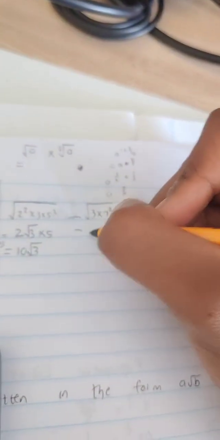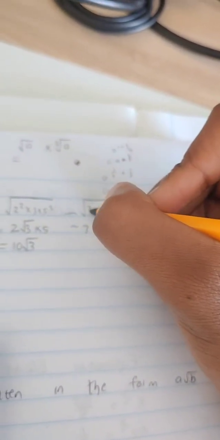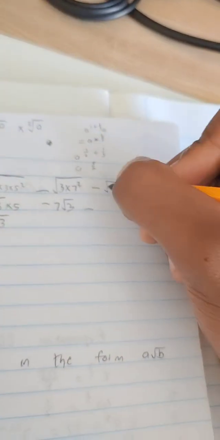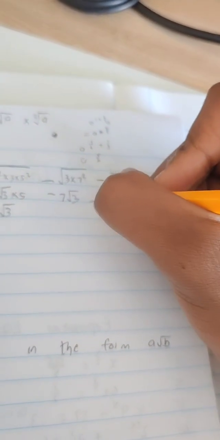Here, minus the square root of 7 squared is 7. The cube root of 3 is cube root of 3. Here, since this is a perfect square, the square root of 3 squared is 3.